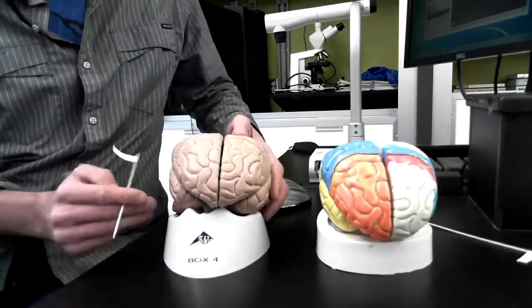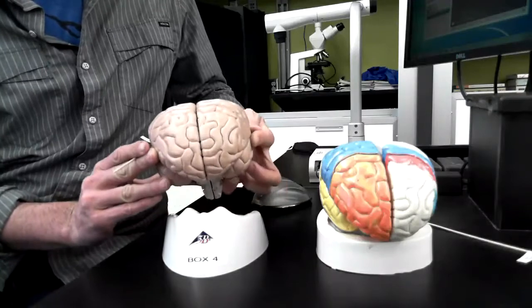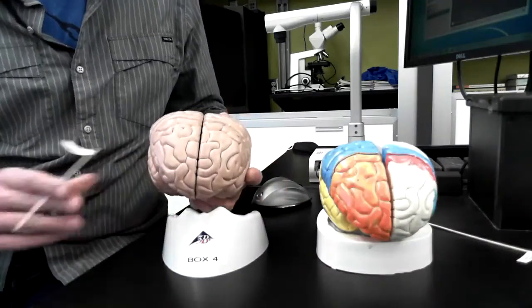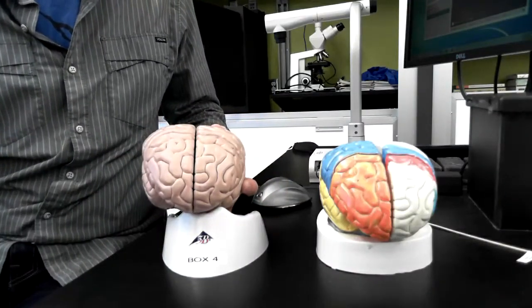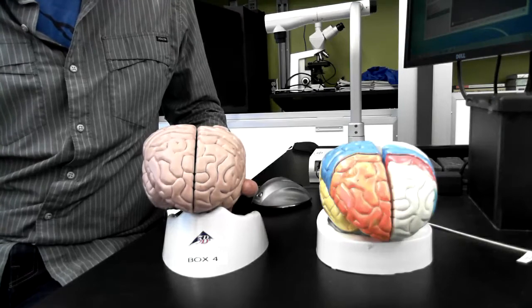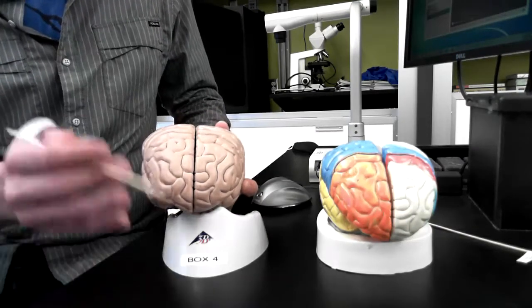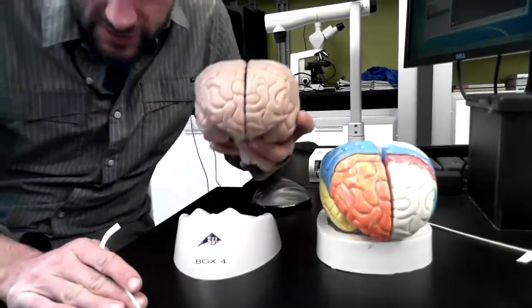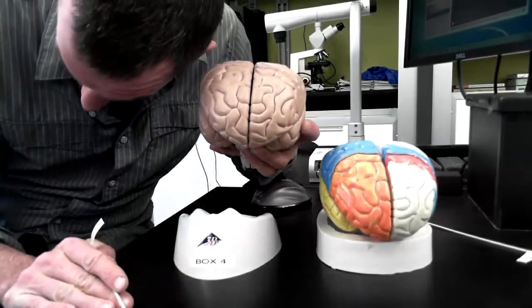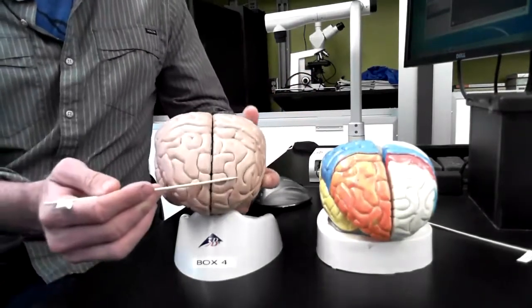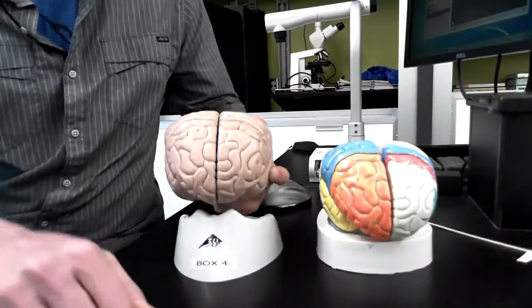Okay, so this is a model of the human brain, and I just want to go through and do a demo for you guys and identify the parts that are on your lab ID list and whatnot. So again, this is the human brain, and it would sit in the skull like so. This is anterior, this is posterior.